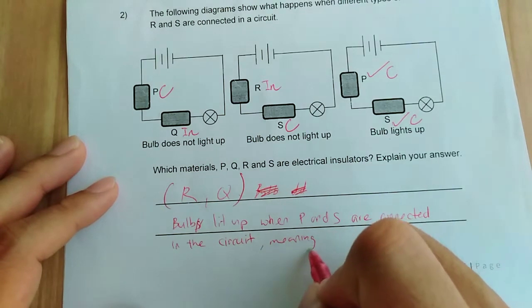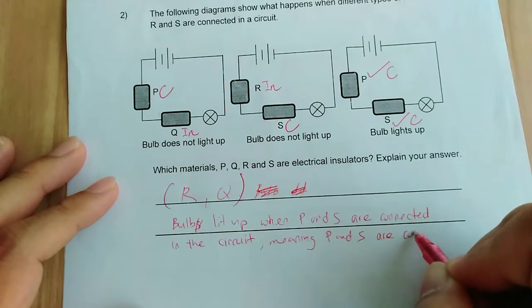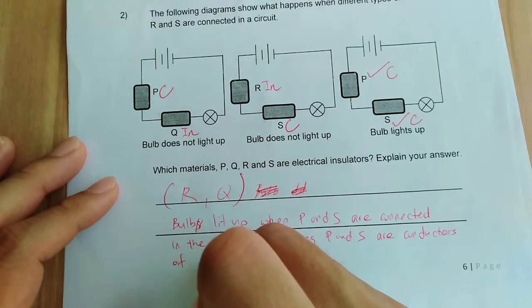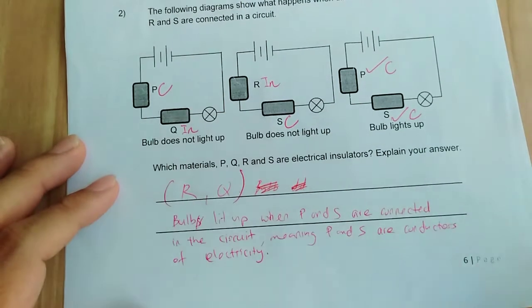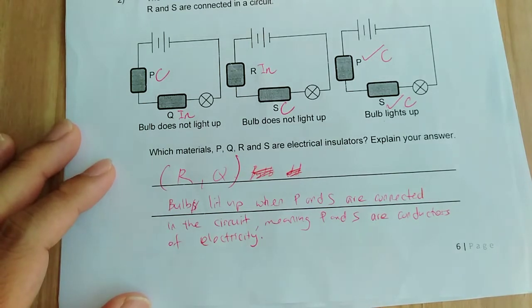Meaning P and S are conductors of electricity. Right? We must always specify that they are conductors of electricity. Otherwise, people may be confused. They think they could be conductor of heat. Okay, so we must specify they're conductors of electricity.